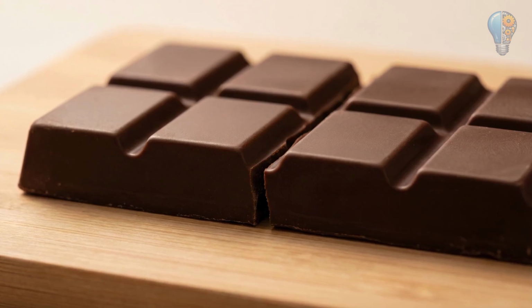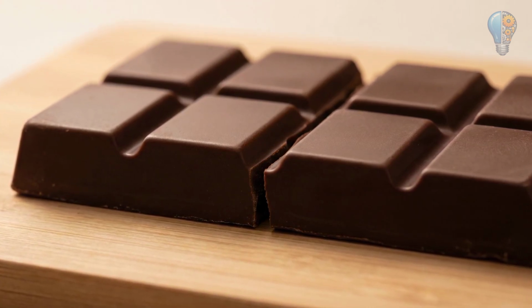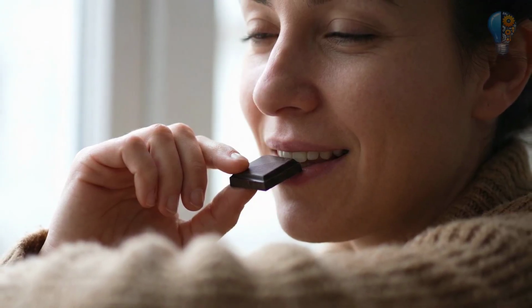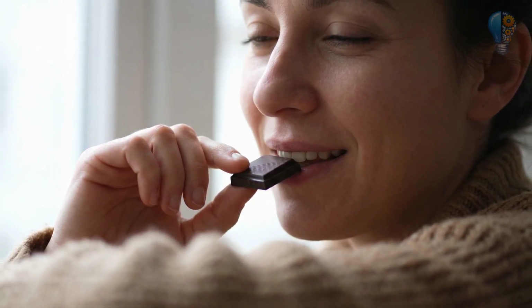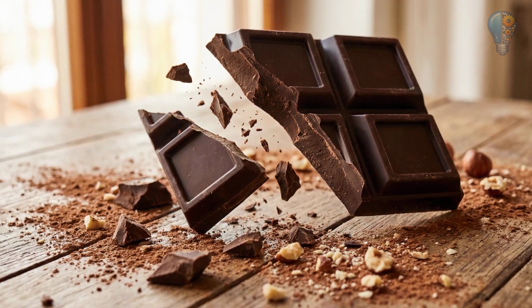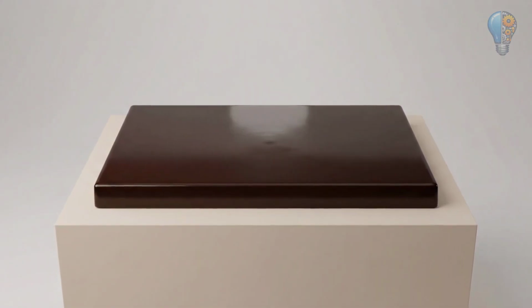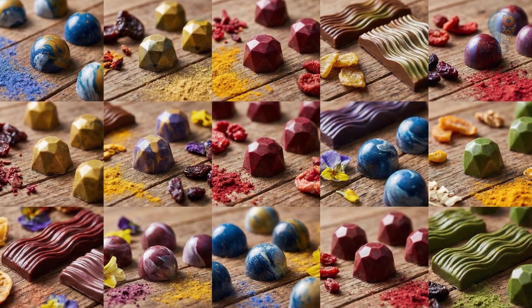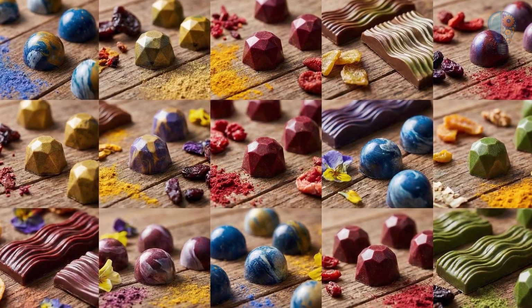The easier it is to break off a single piece, the more likely people are to eat the chocolate in a controlled, satisfying way rather than devouring the whole bar at once or feeling frustrated and breaking it into irregular chunks. Some experimental chocolate bar designs have tried to eliminate break lines altogether, using other methods to control portions.